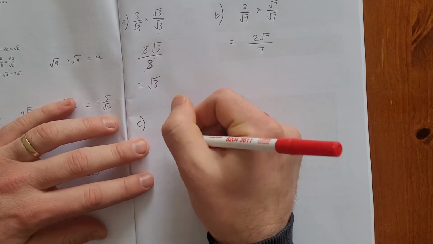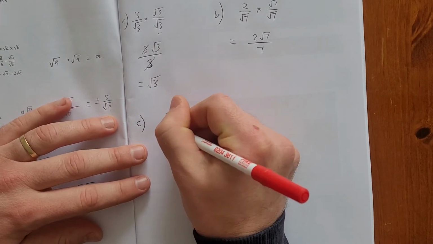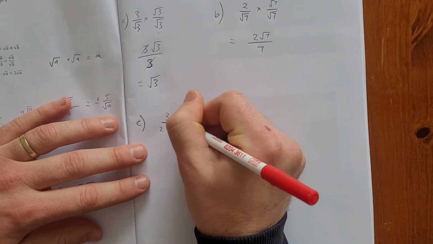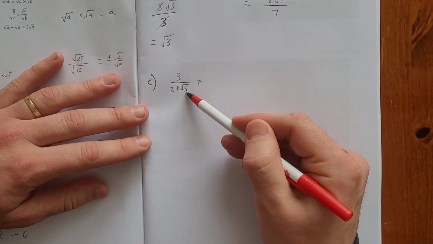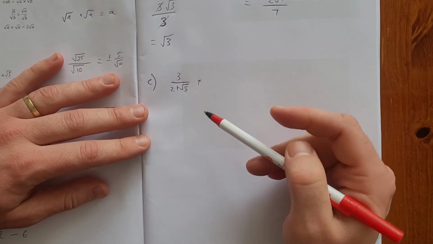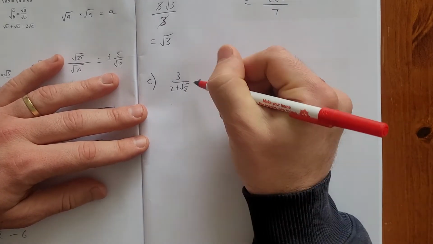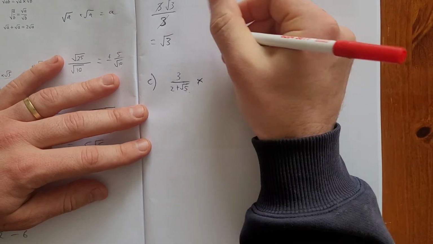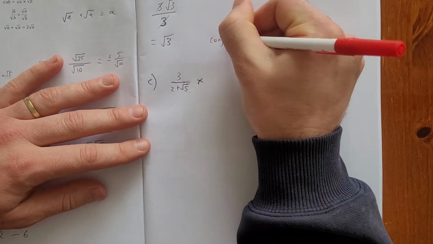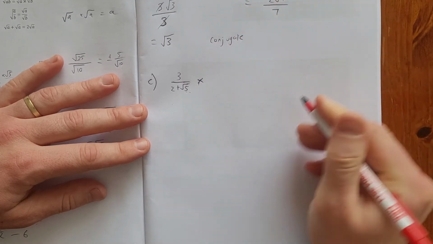Okay, so C and D are going to be a little bit more complex. You can see at the bottom, we have 2 terms. We've got 2 plus root 5. And so when we perform the multiplication here, we don't just multiply it by what's at the bottom, we multiply it by what is called the conjugate at the bottom.